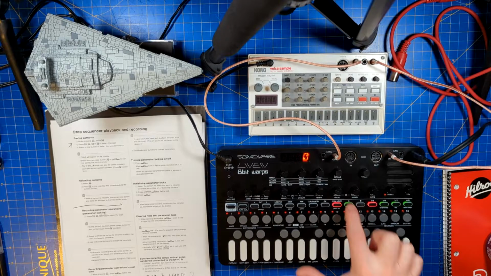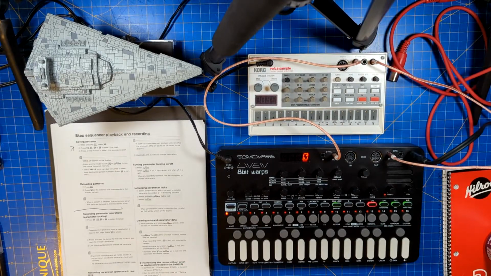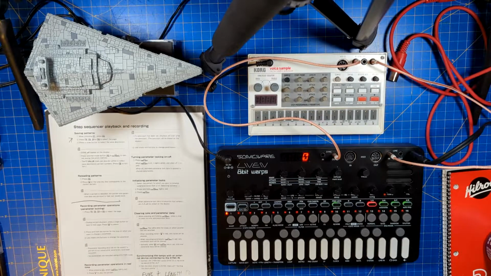Let's see. There we go. So it is possible to clear just parameter data. Just make sure your parameter lock is lit up red when you go. If it's not, you do that clear step, it's going to kill the parameter and the note. So there we go. Dig into the manual and it will lead you the way. I thought that was odd, and it was.